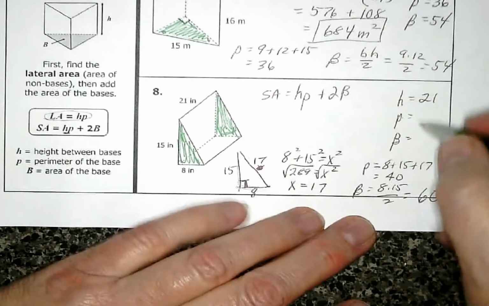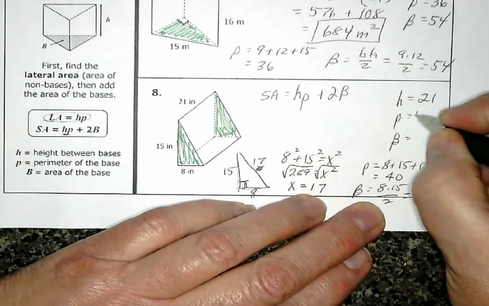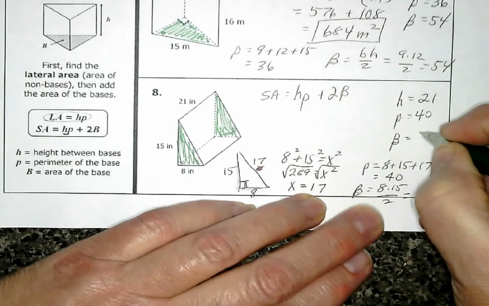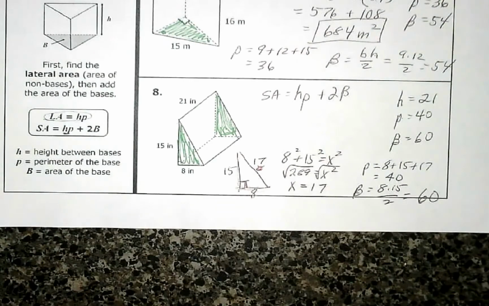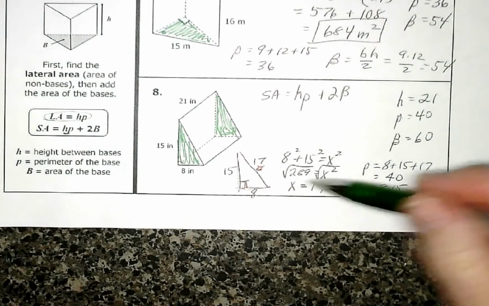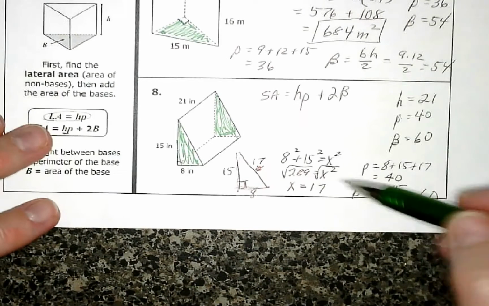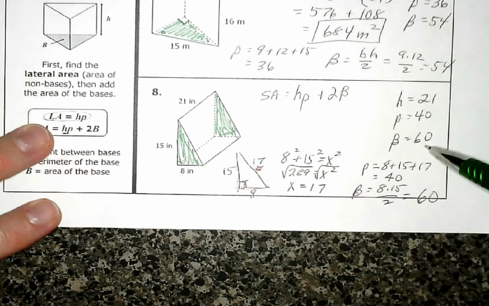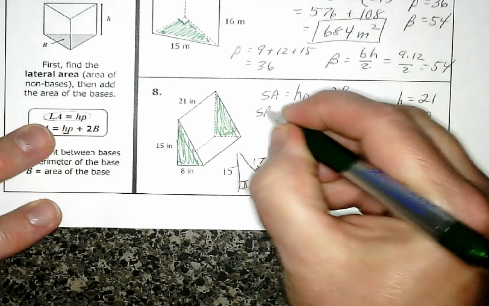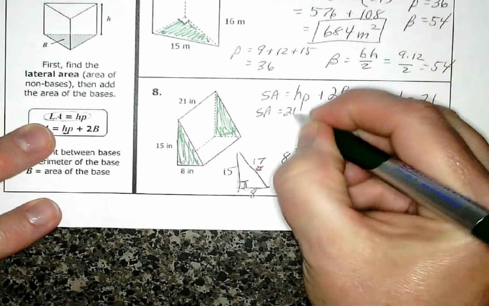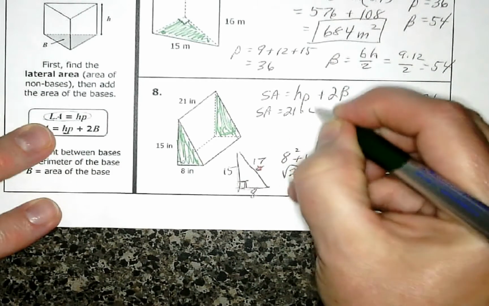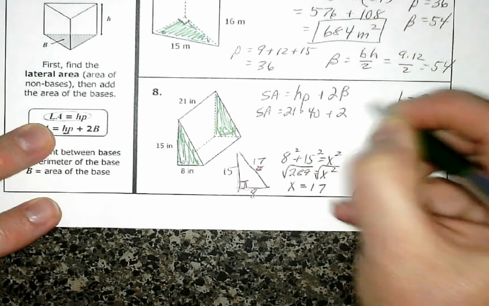So the perimeter I found is 40. The area of the base is 60. So you can see why it's helpful, because all this calculation I had to do down here was to get the values that I need to plug in. Okay, so my surface area is going to be the height, which was 21, times the perimeter, which is 40, plus 2 bases. Both of them are 60.